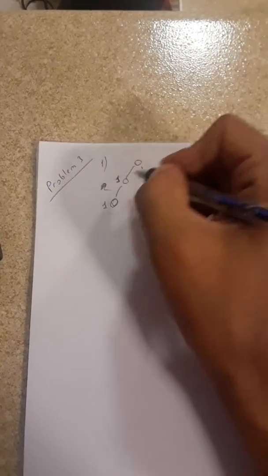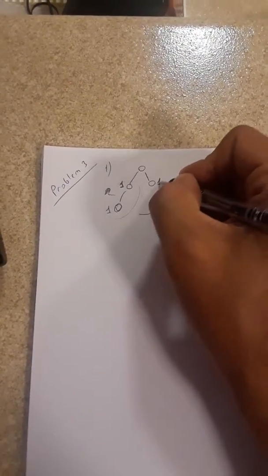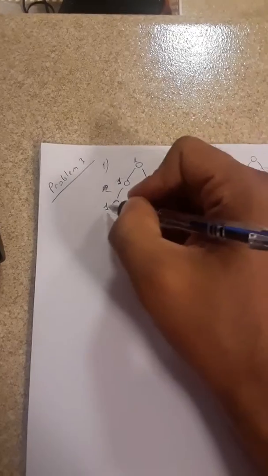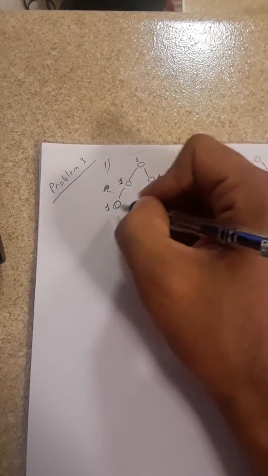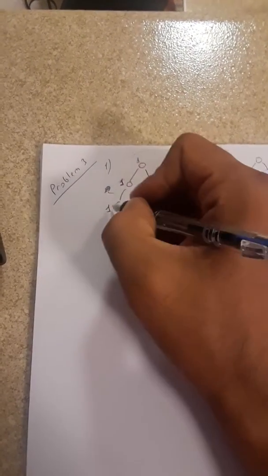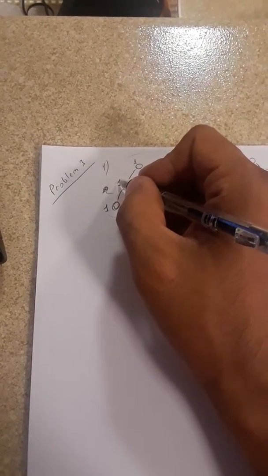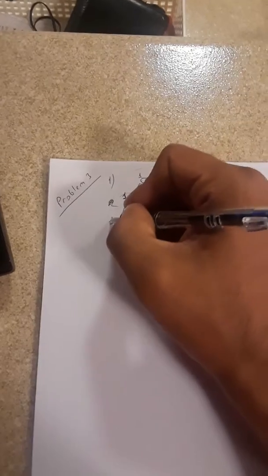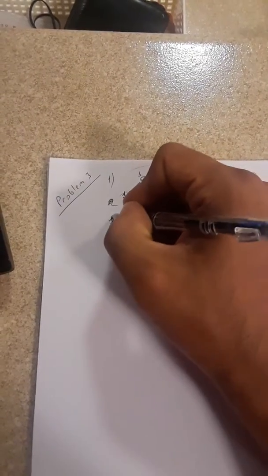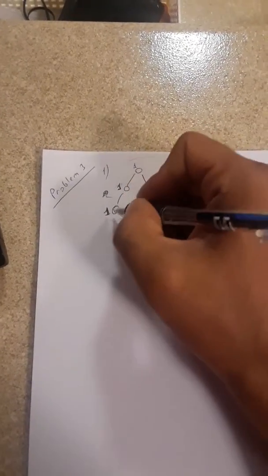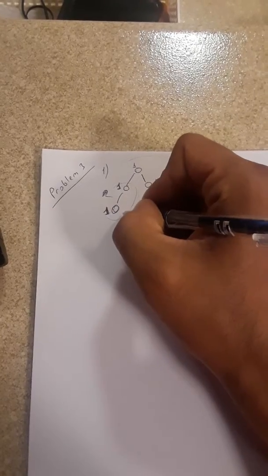In this function each node will be assigned the value 1, and starting from the bottom of the tree, we will go up a level and calculate the values of the nodes.